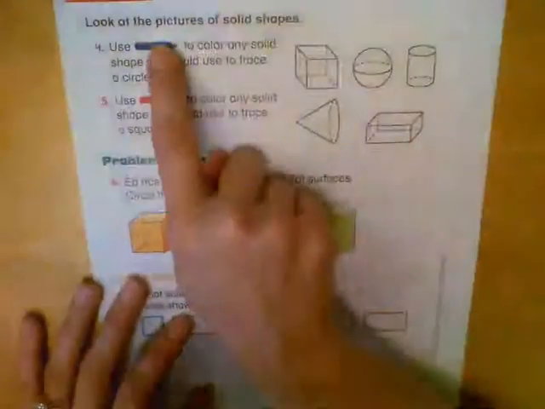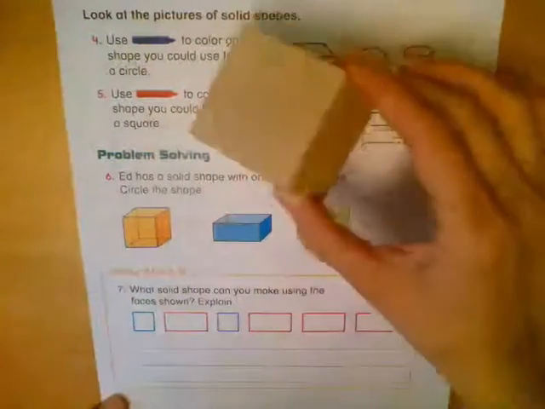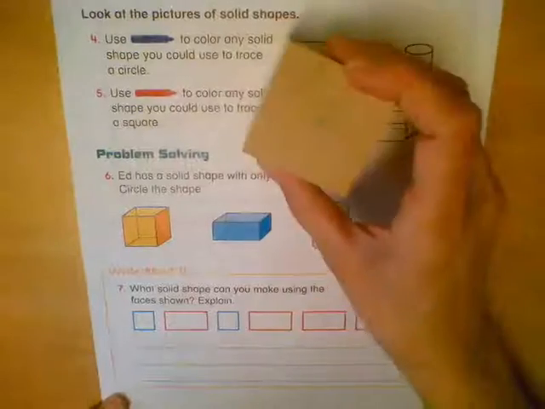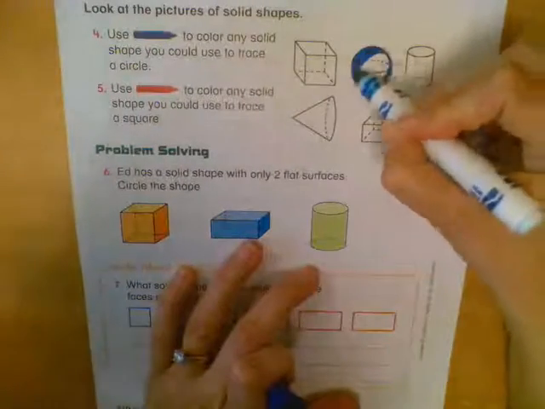You're going to need a blue and a red crayon or marker or colored pencil. And it says use blue to color any solid shape where you could trace a circle. So if I were to take the cube, there's really no way that I could get a circle because I don't see any circles on the cube. So that one wouldn't work. If I were to take the sphere and trace it, I would definitely get a circle. So we can go ahead and color the sphere blue.